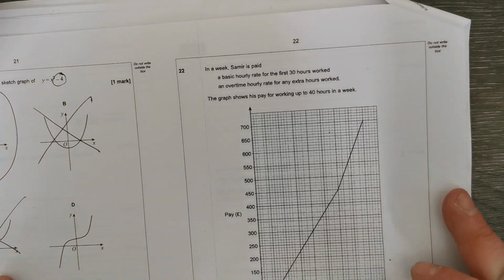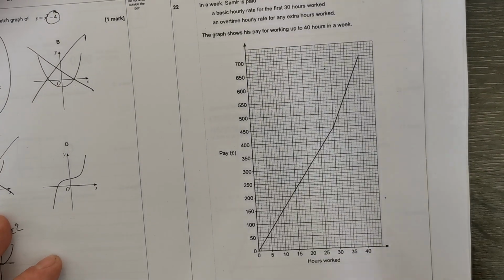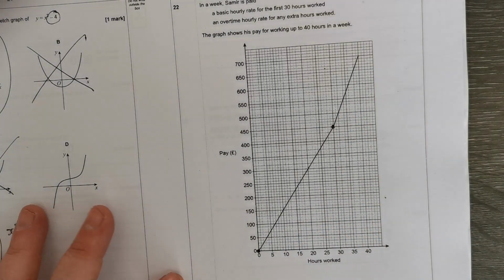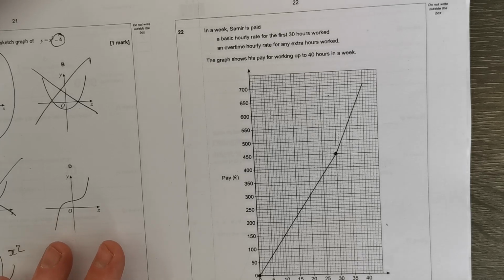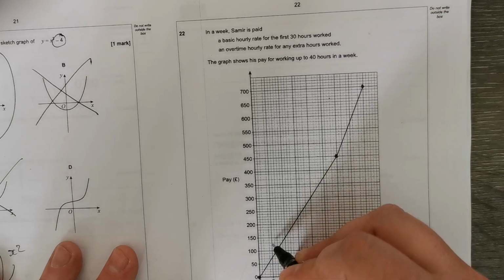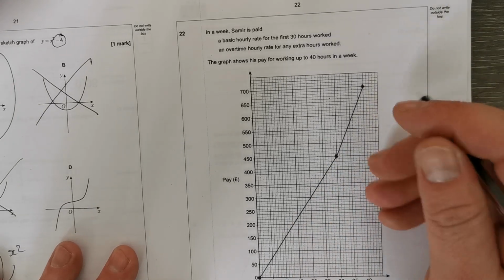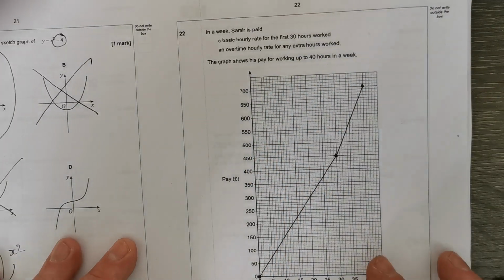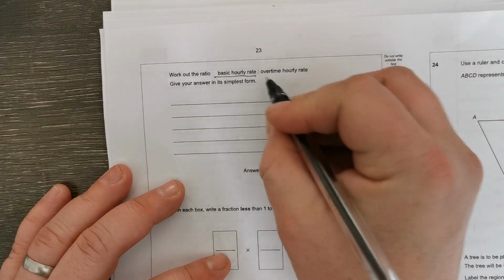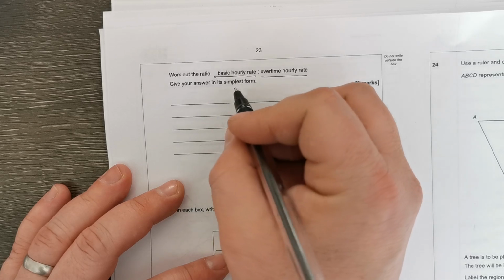In a week, Samir is paid a basic hourly rate for the first 30 hours worked. So that's from there to there, isn't it? An overtime hourly rate for any extra hours work. So that's the little bit there where we're getting steeper, isn't it? So that's a regular pay and that's for overtime pay. The graph shows his pay for working up to 40 hours. Cool. Work out the ratio of his basic hourly rate to his overtime hourly rate. Give your answer in the simplest form. Okay.